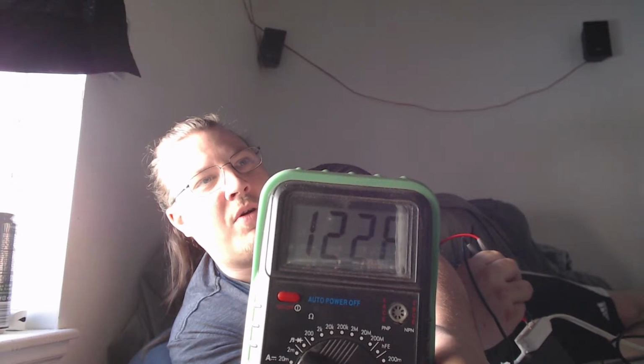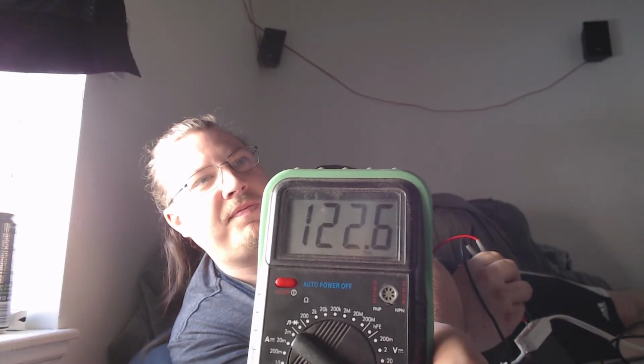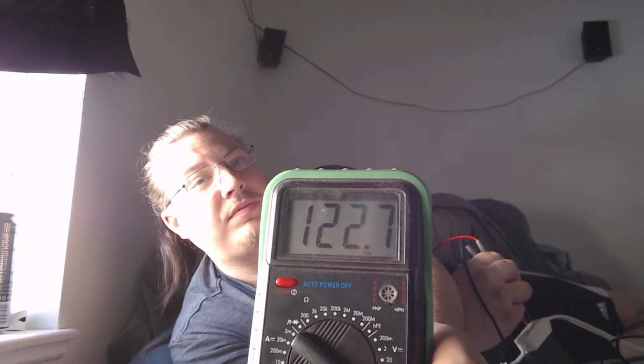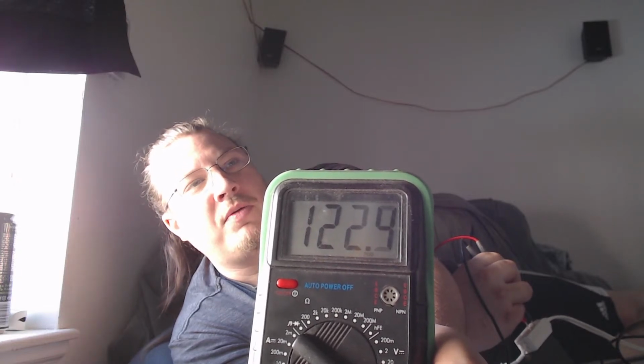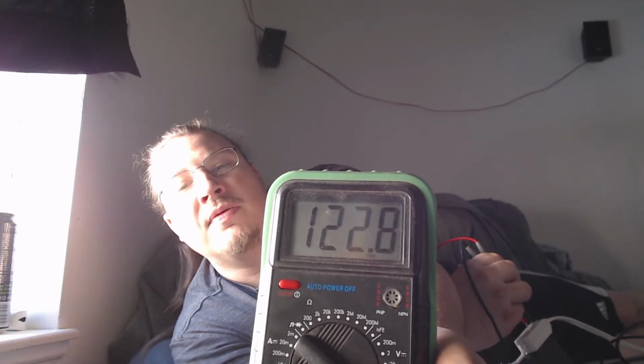What comes out of the wall? A bunch of reflection. Okay. Now, what's coming out of the wall is a pretty stable 122-ish volt.